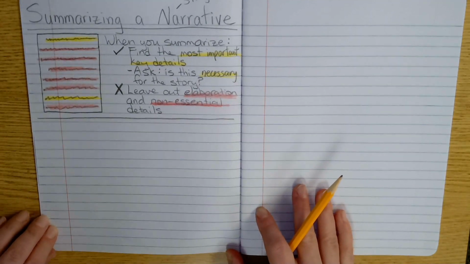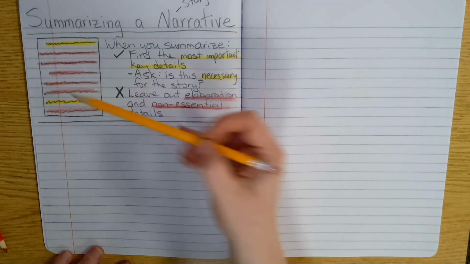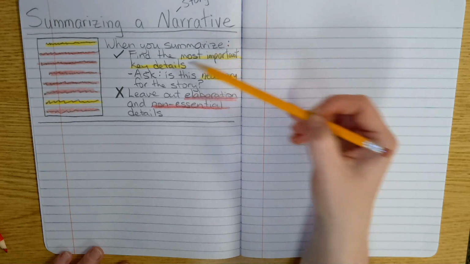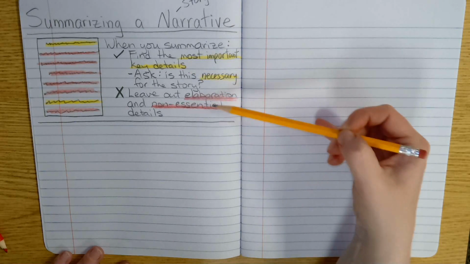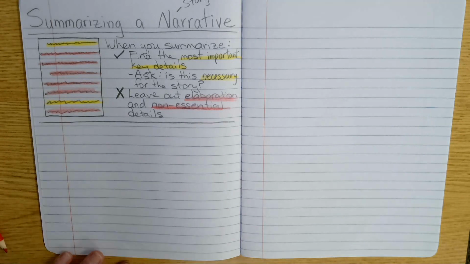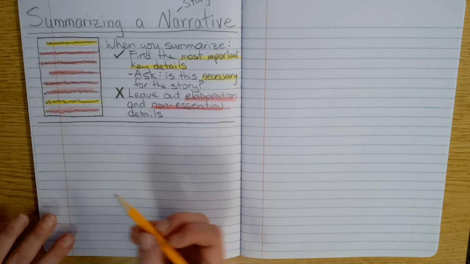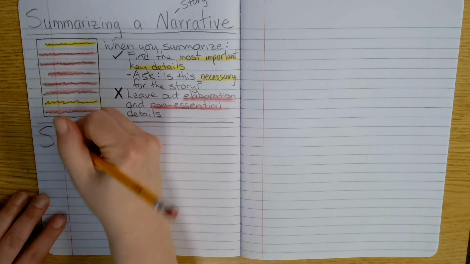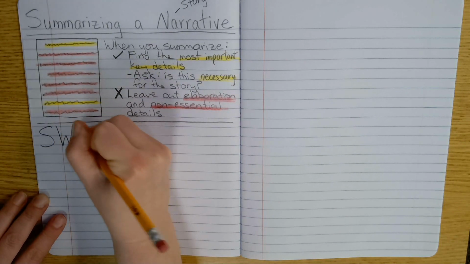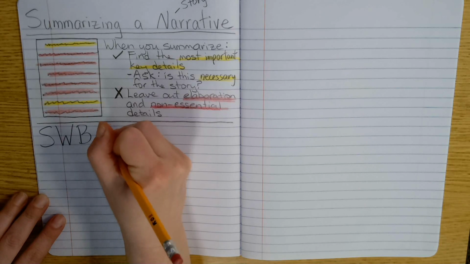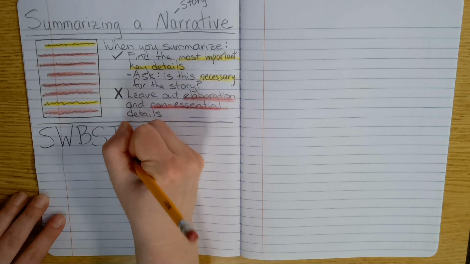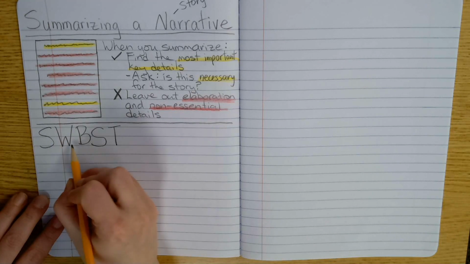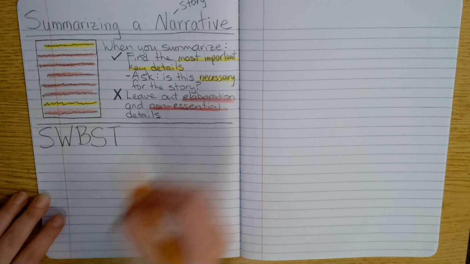So we talked about what a summary is. We talked about how summaries are built from most important key details and they leave out non-essential things. So now let's talk about a strategy. The strategy I'm going to teach you today has an acronym. It is the SWBST strategy. Each of these letters represents a word in our strategy.